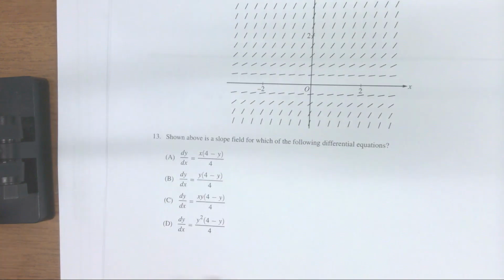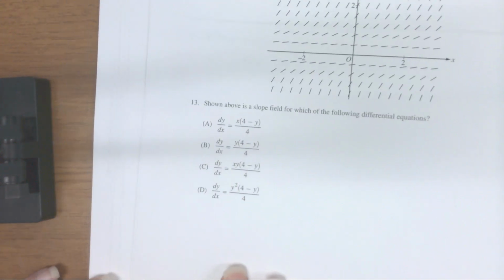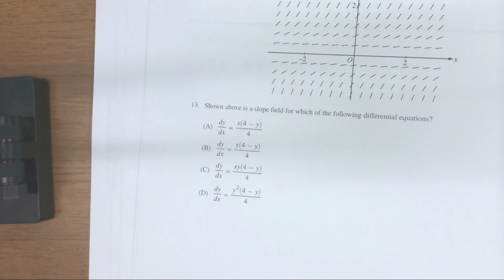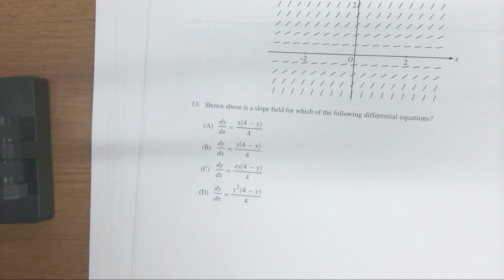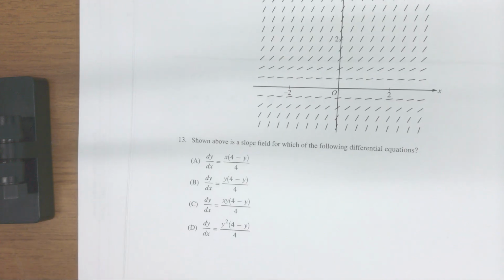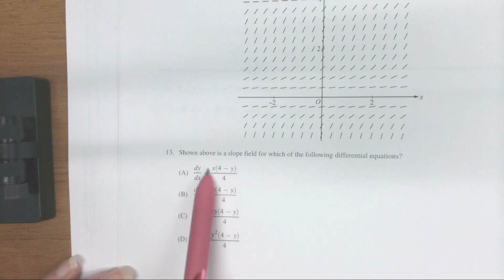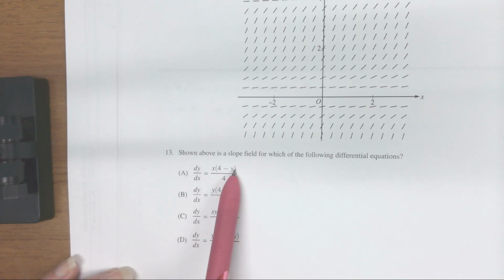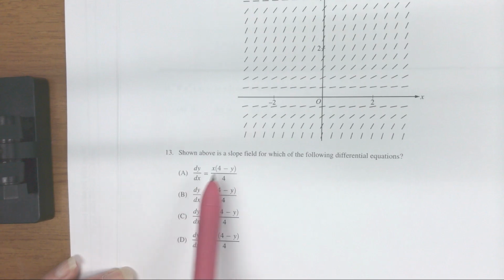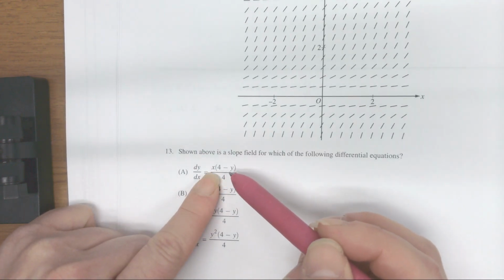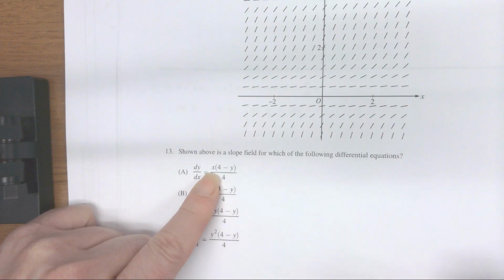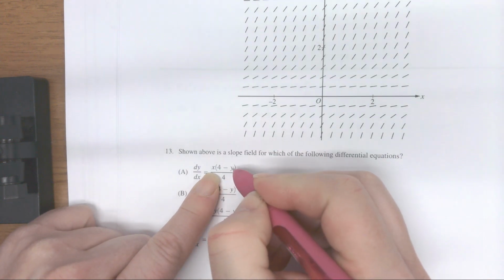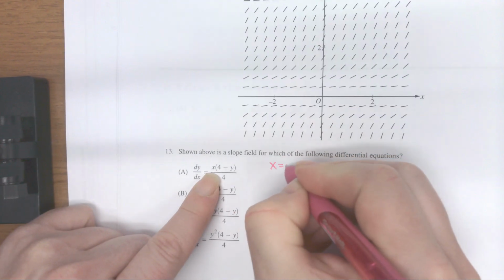So on these kinds of slope field questions on multiple choice, I think what I would try to do is eliminate things based on the equations. Looking up here at the top, when the top of a fraction is 0, that makes the whole fraction 0. So the spots where there should be flat slopes are when x equals 0 and y equals 4.